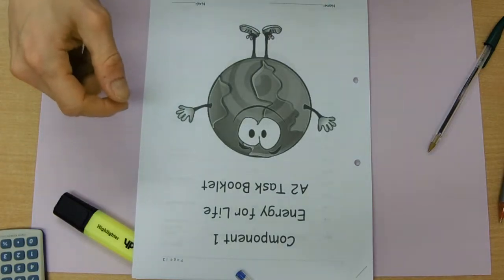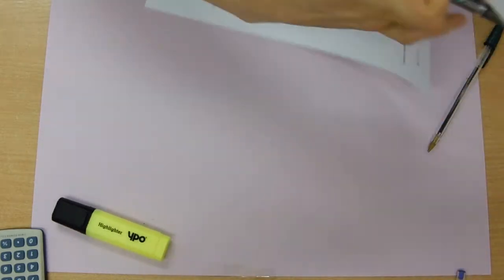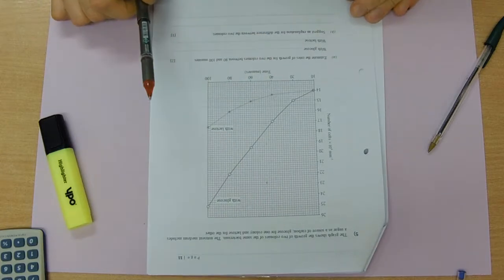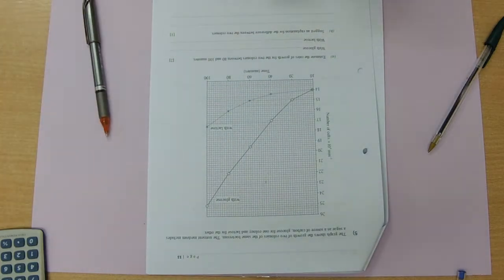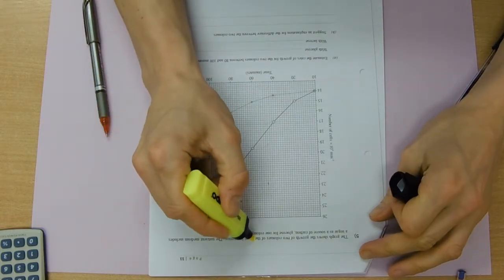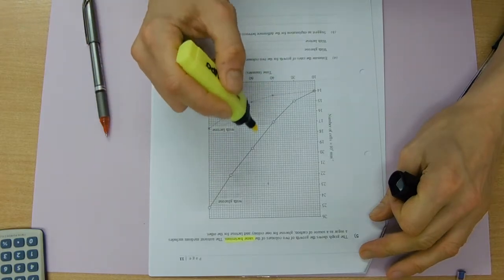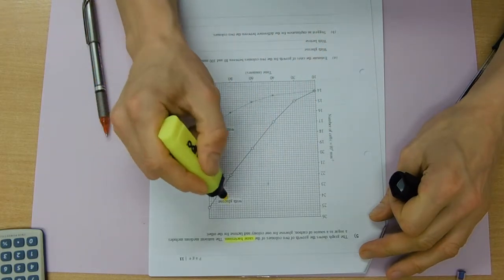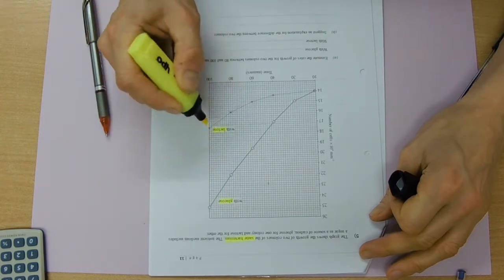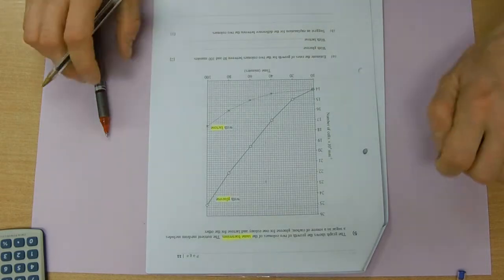This is the component 1 task book, and we are up to question 5, which is microbiology. The graph shows growth of 2 colonies of the same bacterium, and they're using 2 different carbon sources, one with glucose and one with lactose. Immediately you should recognize, hang on, I know about these.